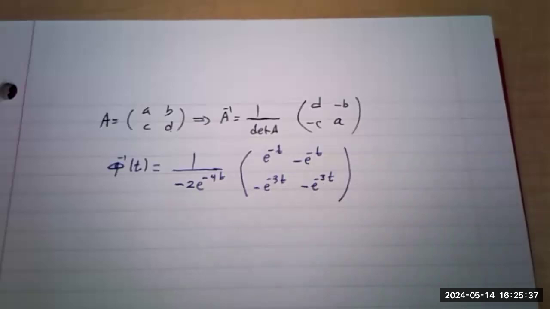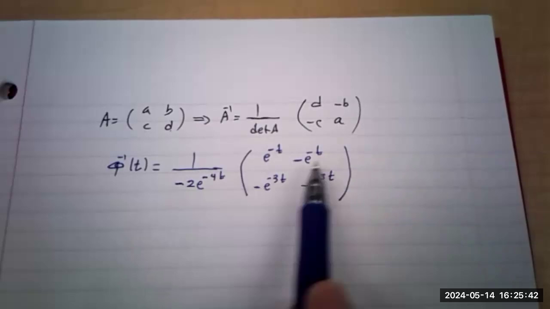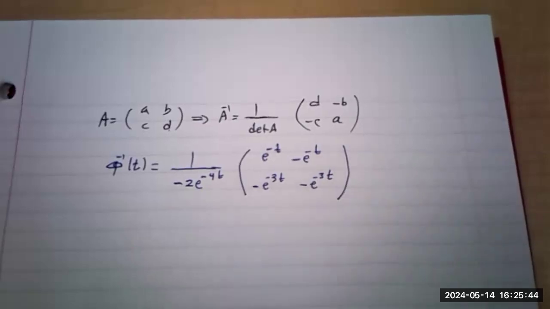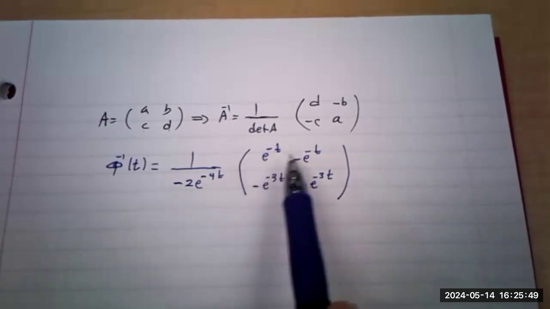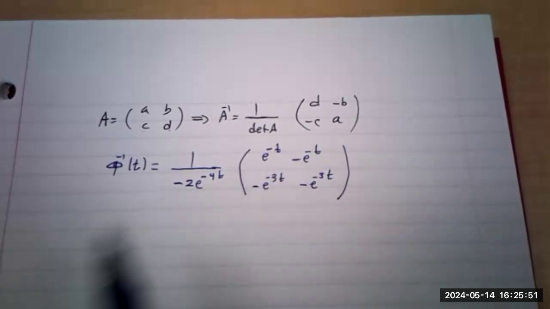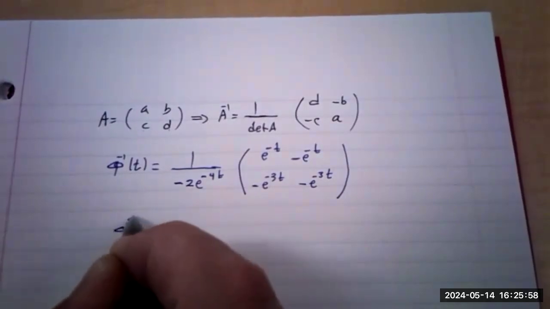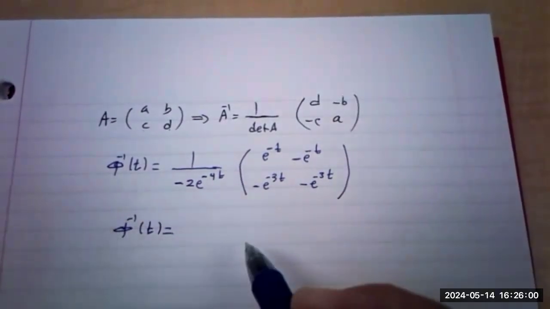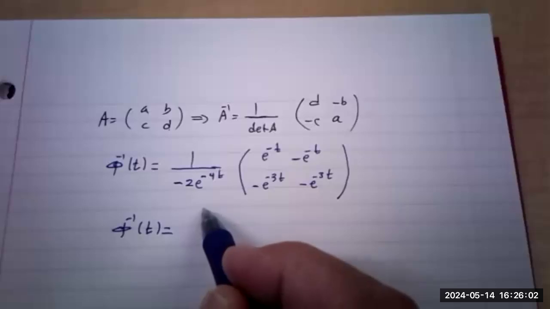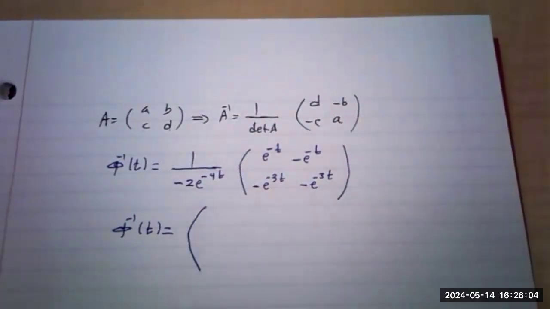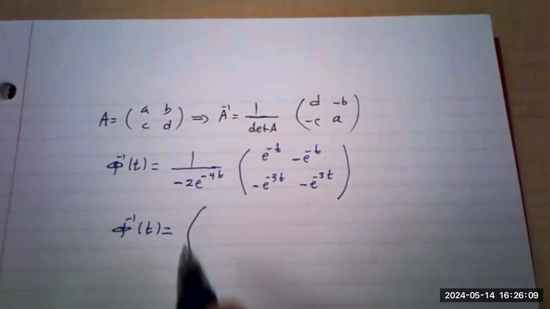Okay, so this is going to be the case. You better take this determinant inside, because then you want to multiply this one by f of t. So you take it inside, you divide all the terms by -2e to the -4t to simplify it. So this is going to be phi inverse of t equal to, so this is the case. You can divide it and simplify. I write it down for you, but you can do it right away yourself.